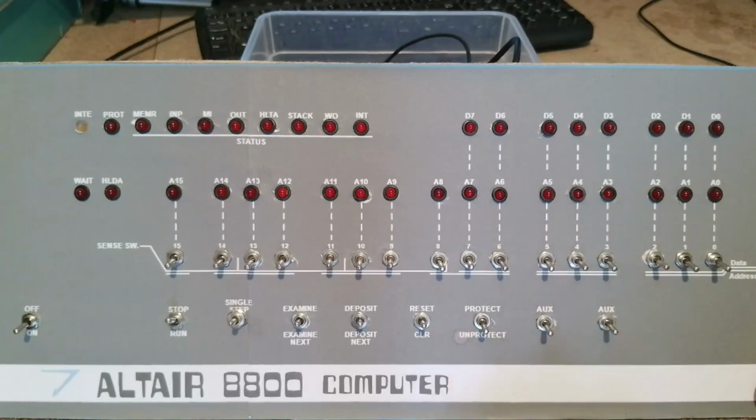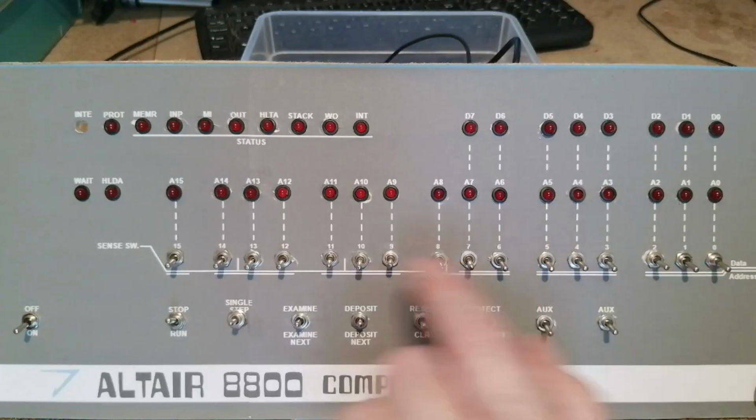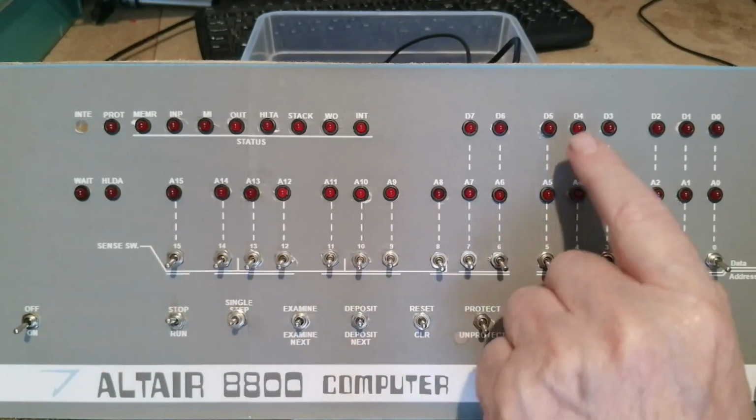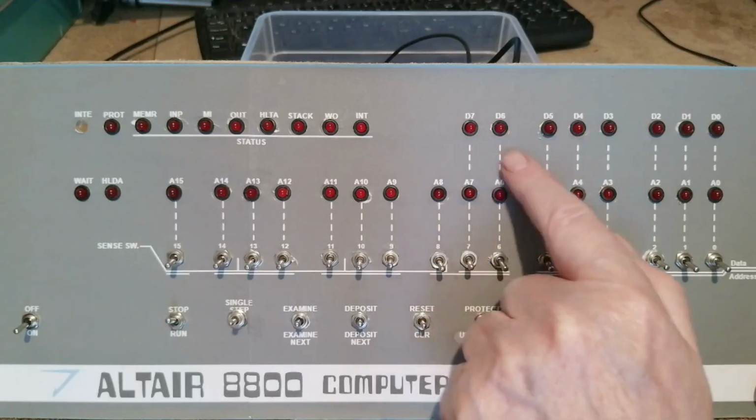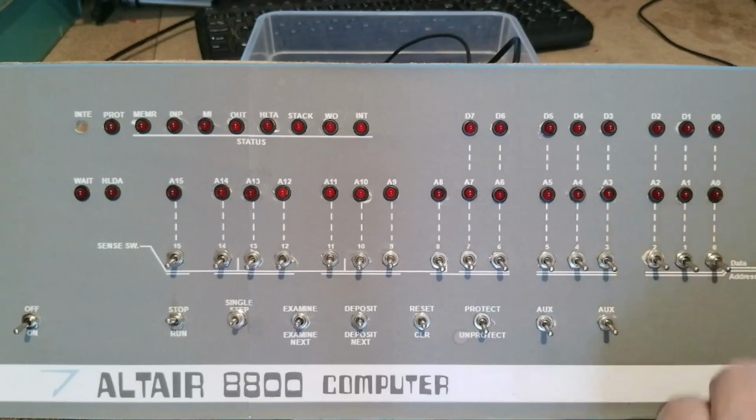That was all there was in those days. They map onto the 16-bit address bus of the processor, and here we have the 8 data bits of the processor. The Intel 8080 is only an 8-bit microprocessor.